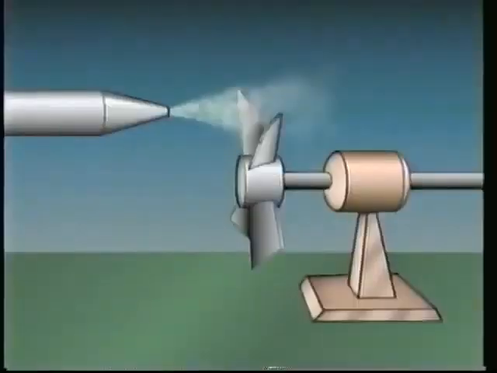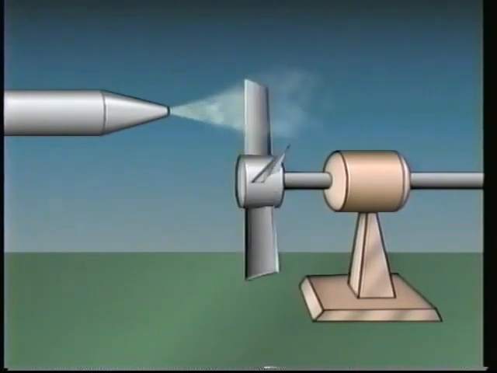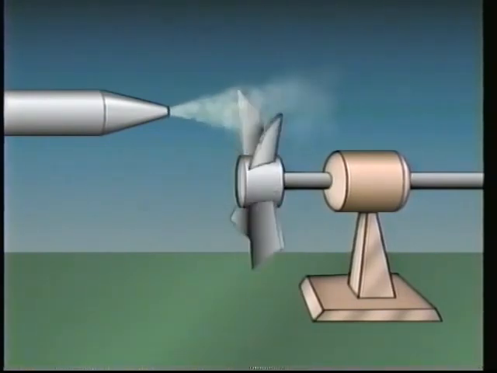Essentially, a steam turbine converts the energy contained in steam into mechanical energy that can be used to drive rotating equipment. We'll use a simple illustration to show the basic principles of turbine operation. The process is a lot like steam blowing on a fan's blades and making the blades turn.